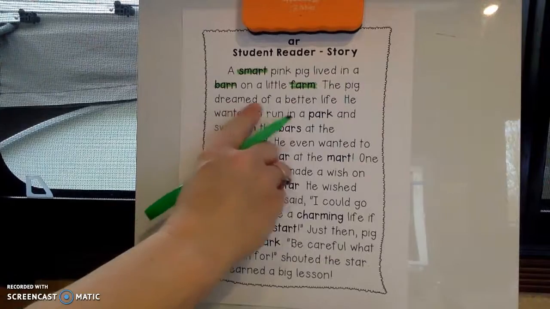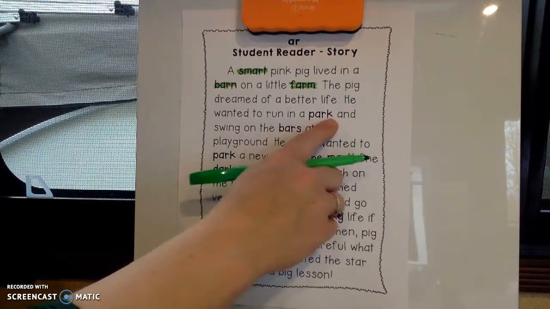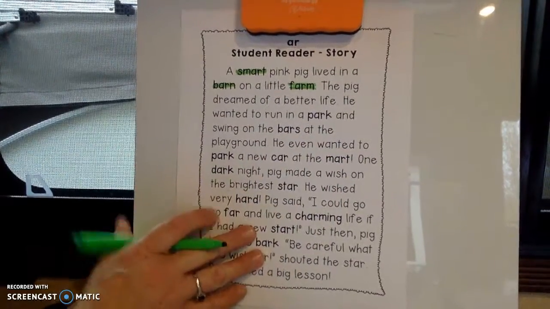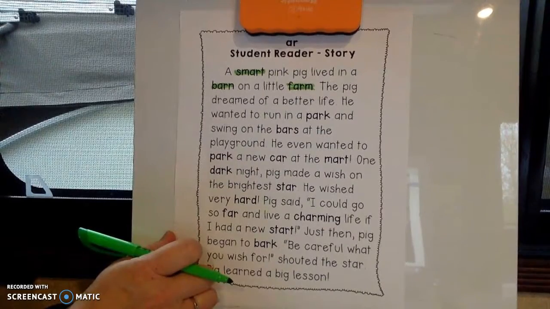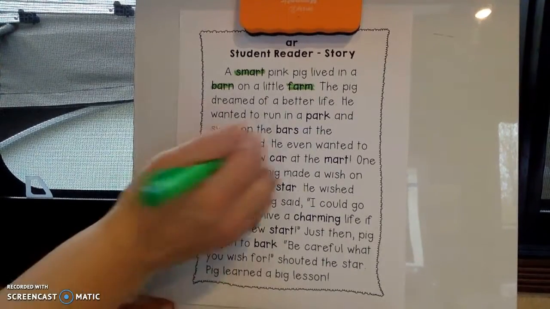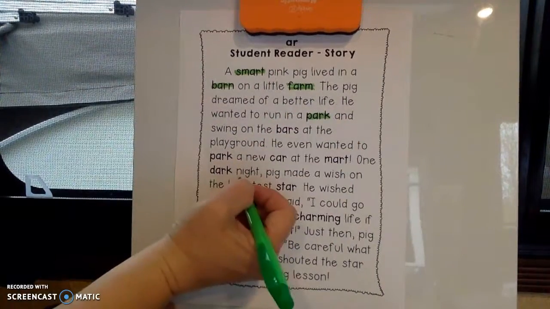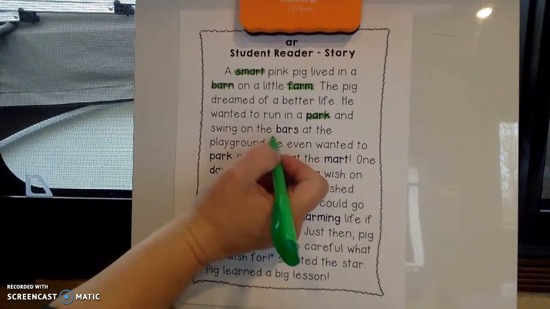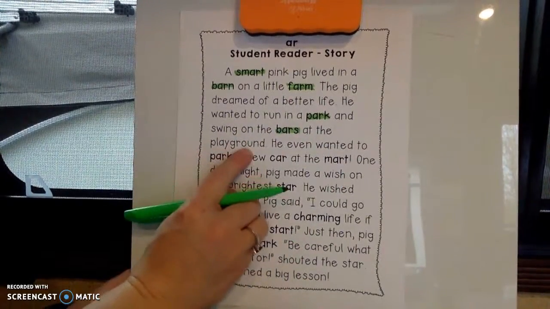The pig dreamed of a better life. He wanted to run in a park and swing on the bars at the playground. We got two in that sentence. He wanted to run in the park, R, and swing on the bars at the playground.